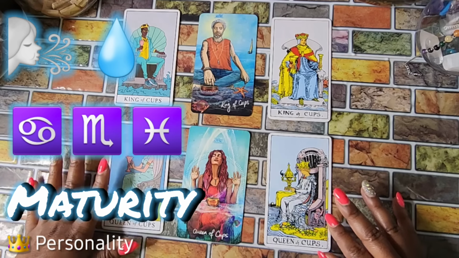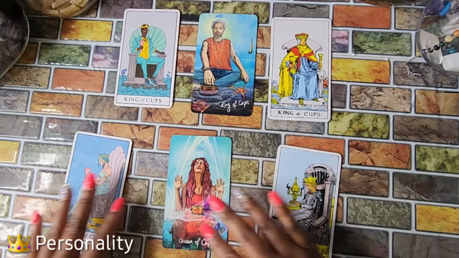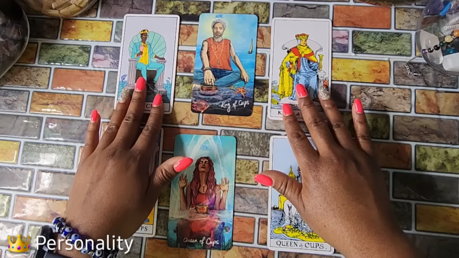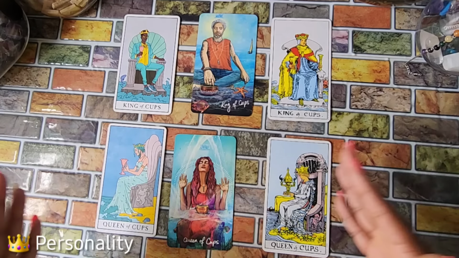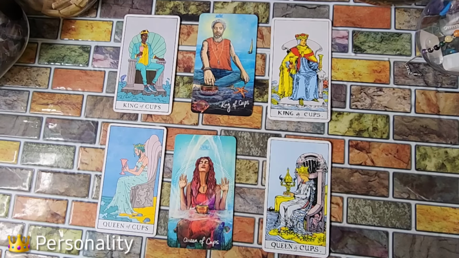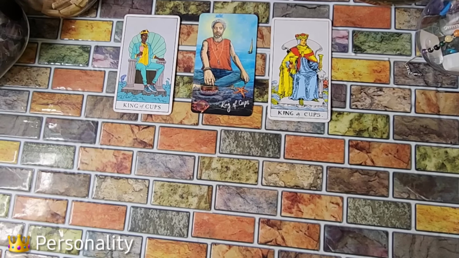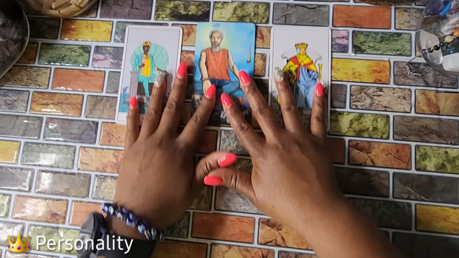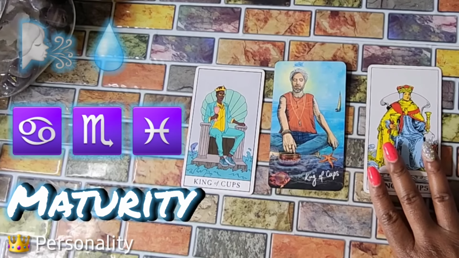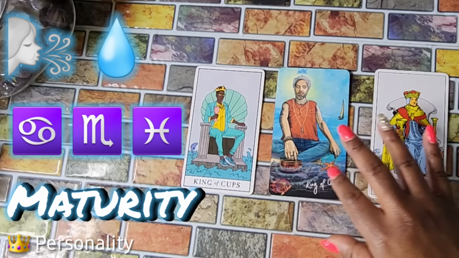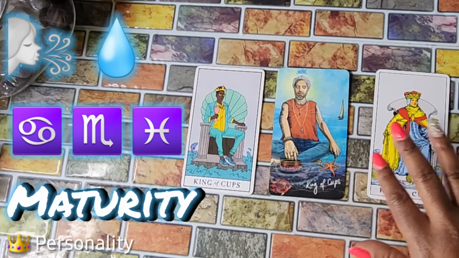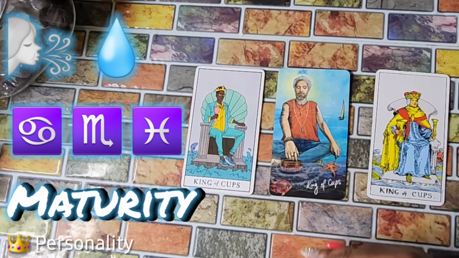So here are the kings with their lovely wives. I just put the little wives out to make their little debut, to see how good they look paired up with their wives. The King of Cups. He is a family man. He's a good father. He's a good husband. He is emotionally mature. He's a very emotionally mature person. He's comfortable to be around.